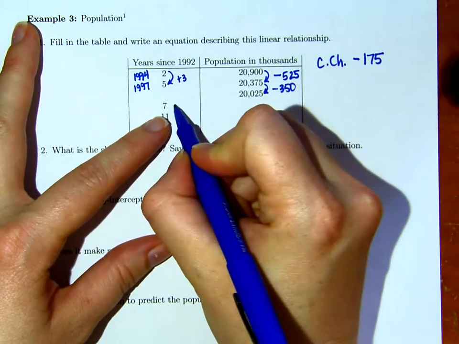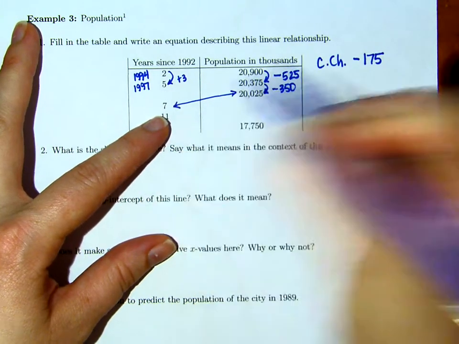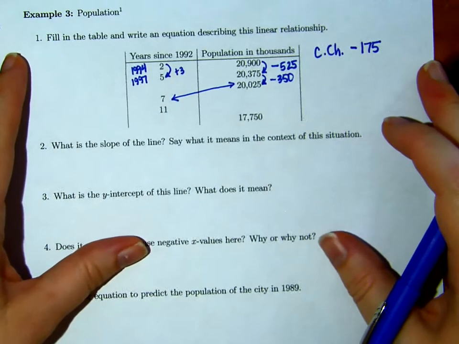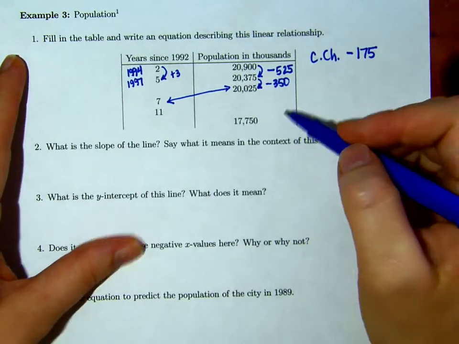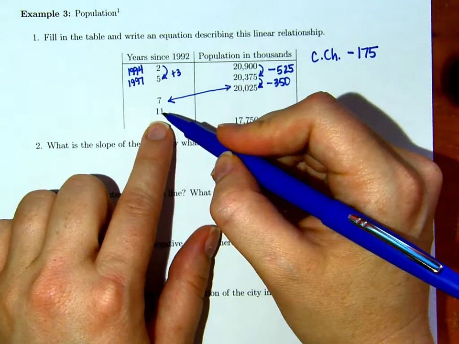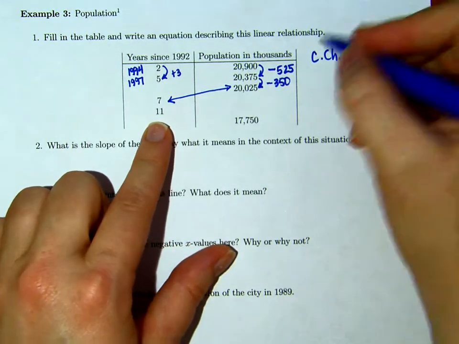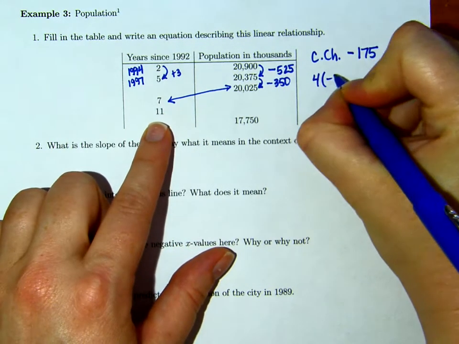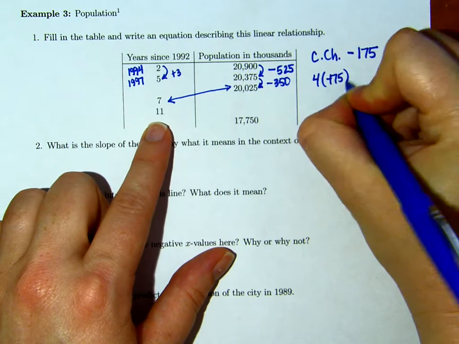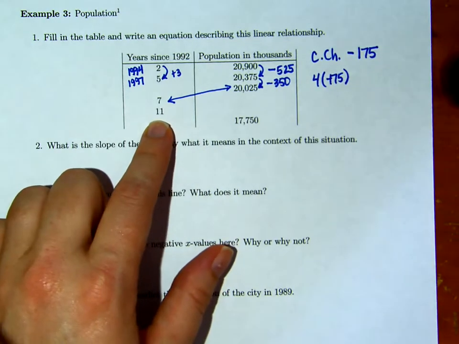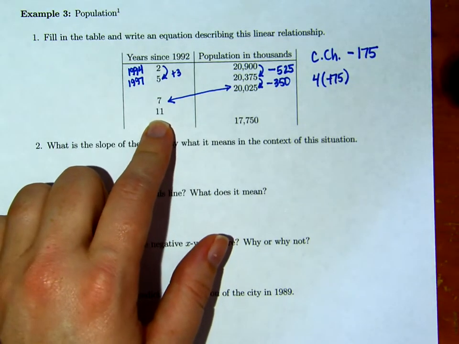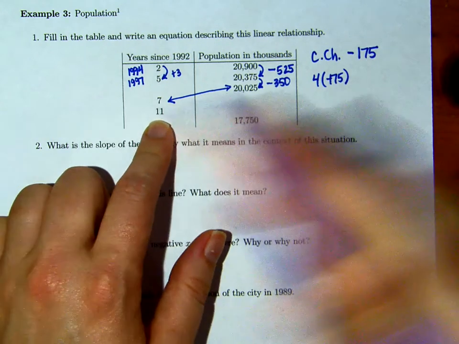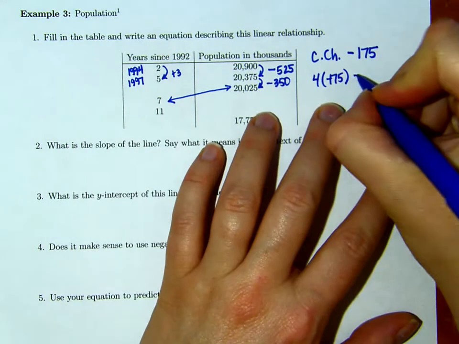Oh, so this actually corresponds with this. Tricky, tricky. Okay, and then 4 years after that, well, 4 sets of this decline. Let's see how much that is. 700.